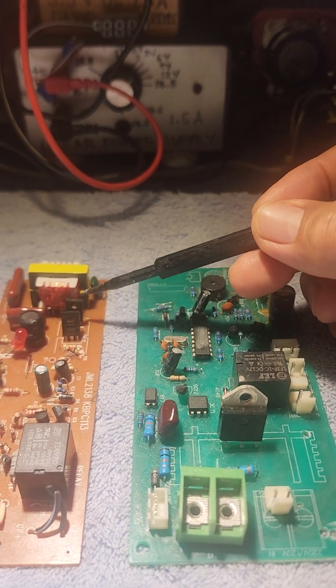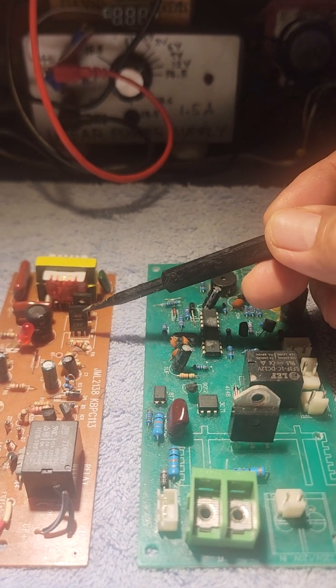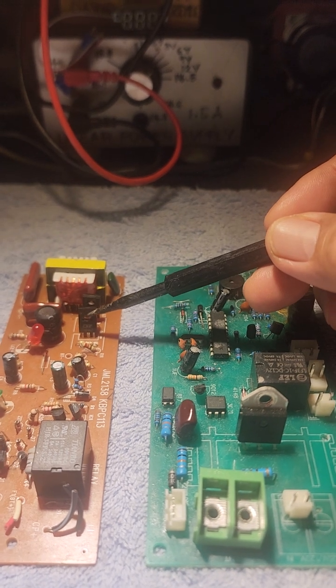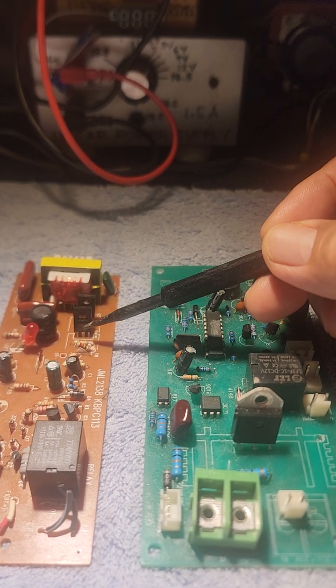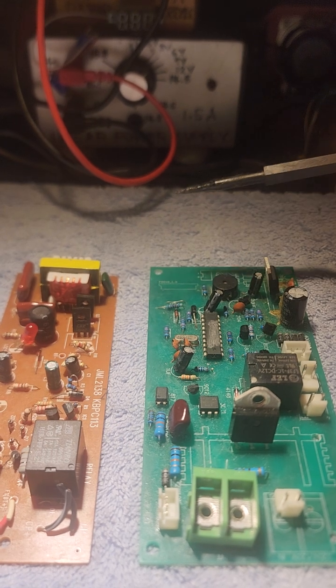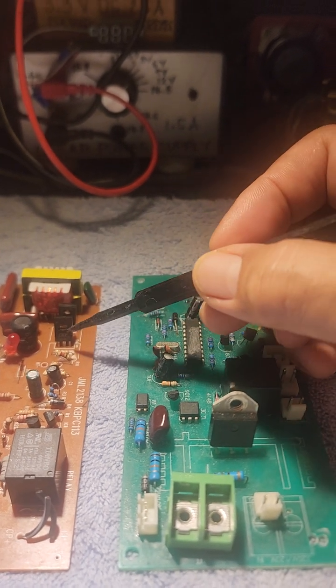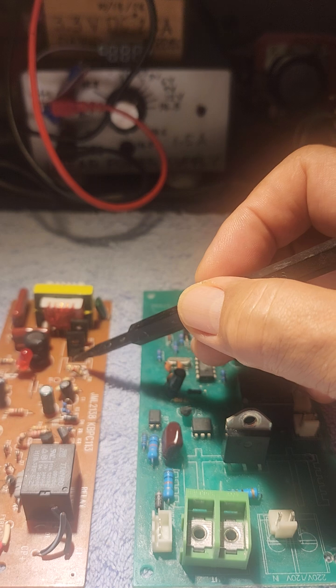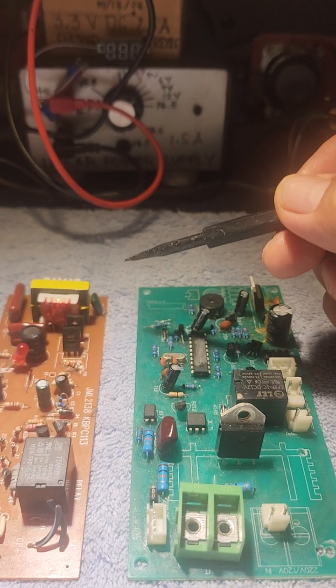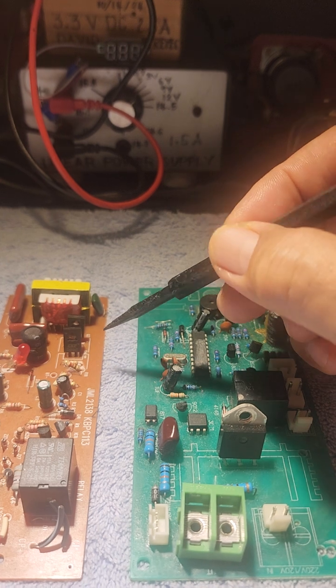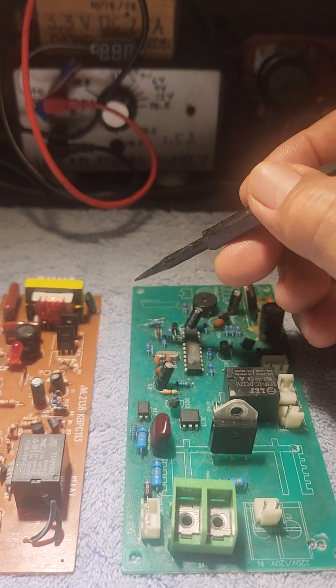For transistors, you could measure the resistance between the collector, base, and emitter. There are some values which need to be followed. For example, the voltage between base and collector will be something like 0.5. Then you try to reverse check it.